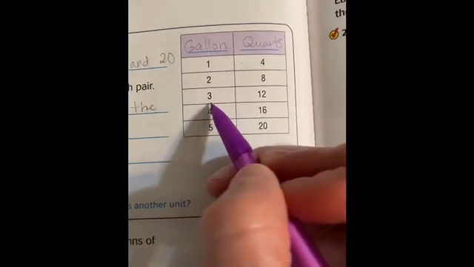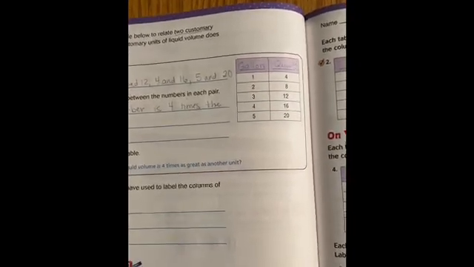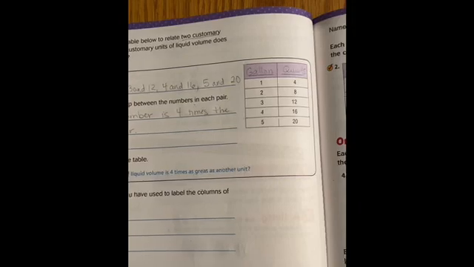So 1 gallon equals 4 quarts. 2 gallons equals 8 quarts. 3 gallons equals 12 quarts. So that example shows you that you could label it maybe in more than one way. So if you choose a correct relationship, you're going to have a correct answer.